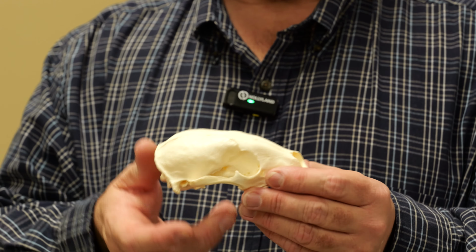It's rounding into a neck. So we should probably have maybe 3 guesses in this size mammal that's an omnivore. That would be possum, Virginia opossum, that would be raccoon, and maybe a skunk.